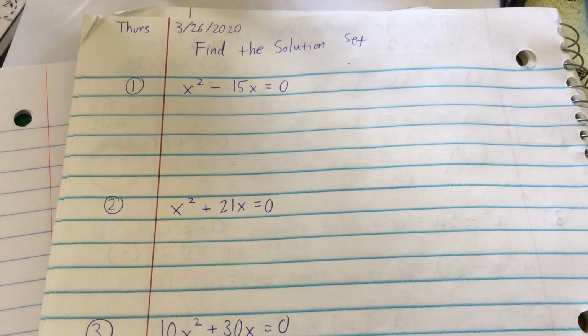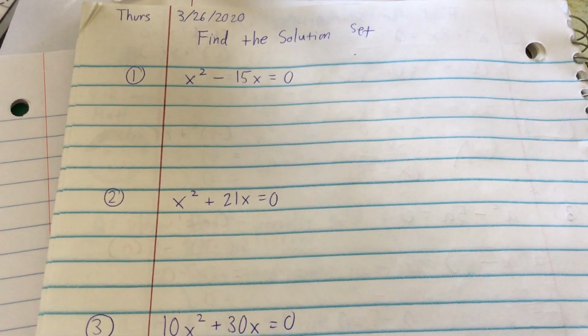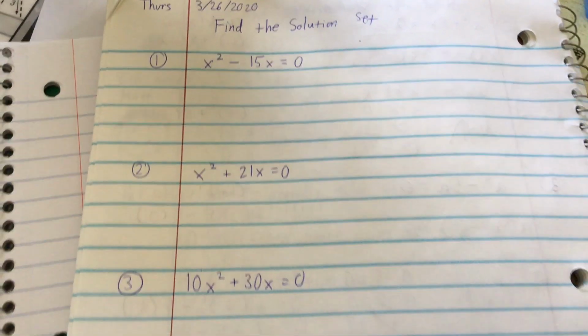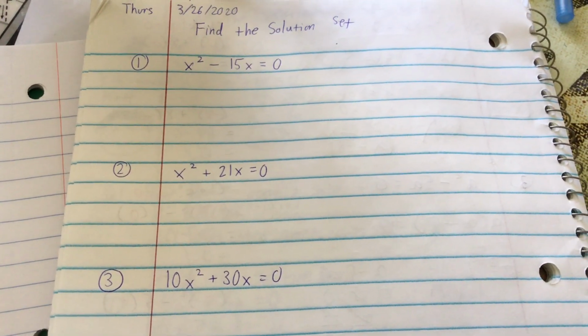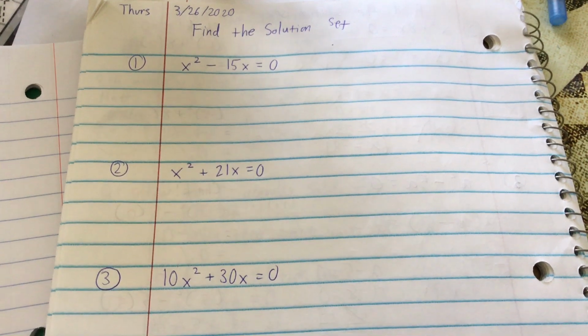10 problems on finding the solution set. Here we go. So, once again, see if you can do the first 3 on your own.